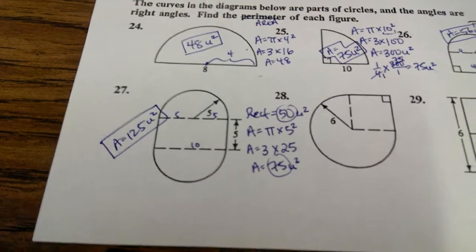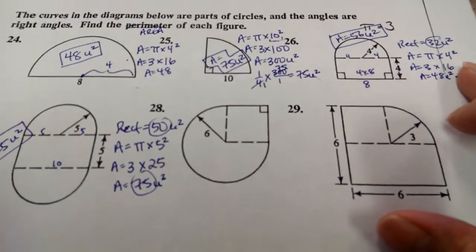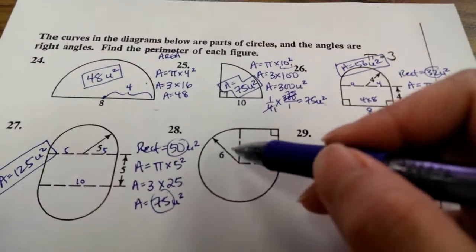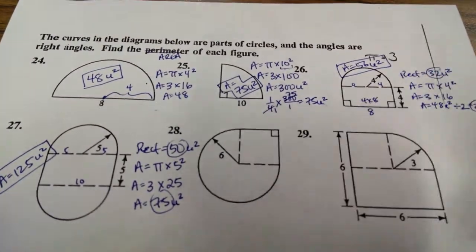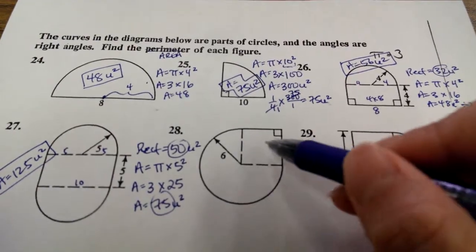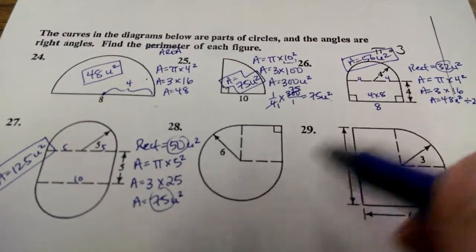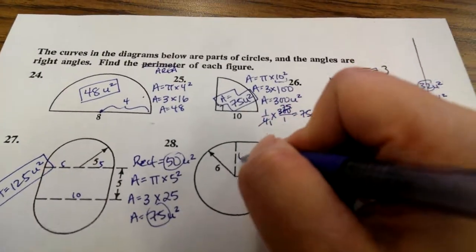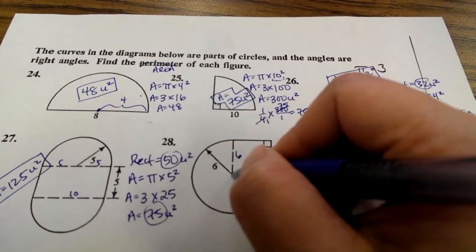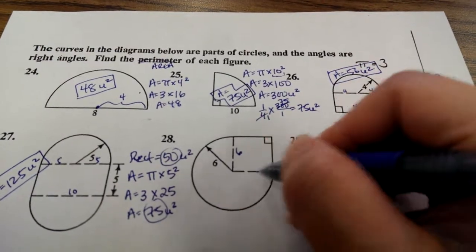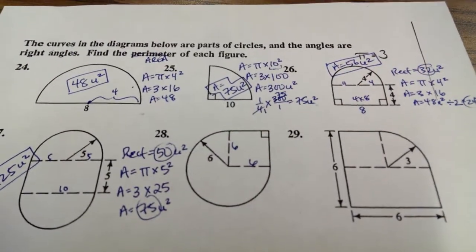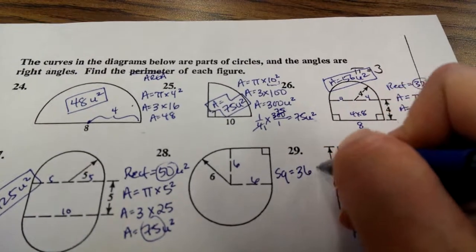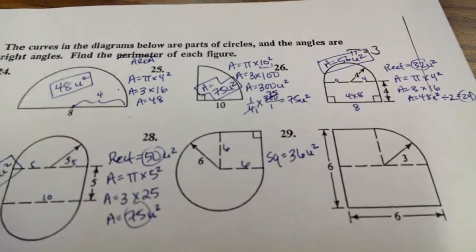Okay? All right, next, let's look at this one. Now here we have a square, and then we have 3/4 of a circle. So the area of this whole thing will be the area of the square plus the area of only 3/4 of the circle. Well, the square is a 6 by 6, because you can see this radius is 6, which means this is 6, and this is also 6. So the square equals 6 times 6, which is 36 square units. So that's the area of the square.